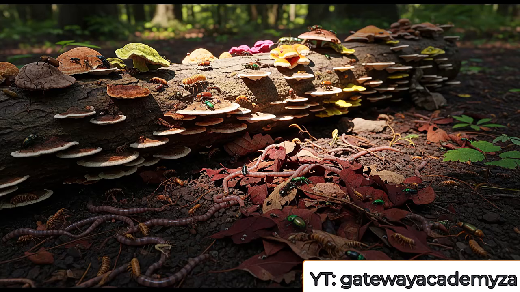How does that help? Well, this decomposition process releases essential nutrients back into the environment, into the soil, into the water in simple, inorganic forms that the producers, the plants, can then absorb and use again to grow. They make sure nothing is wasted. If something is called biodegradable, it just means these decomposers can break it down. They keep the whole cycle going.